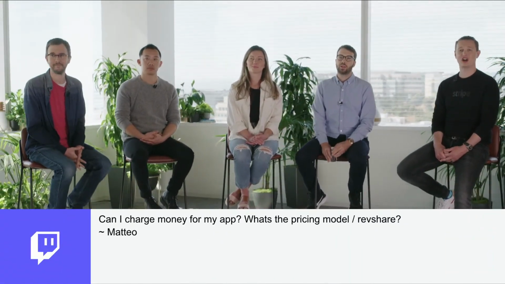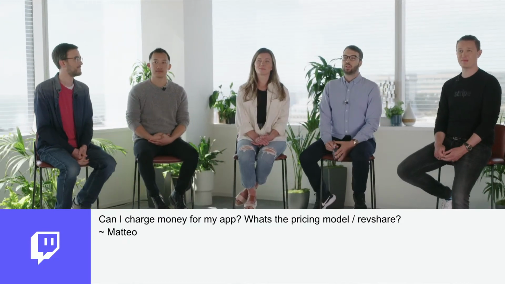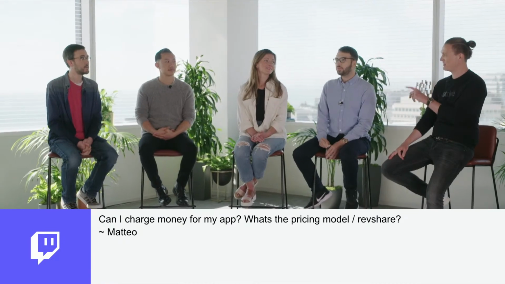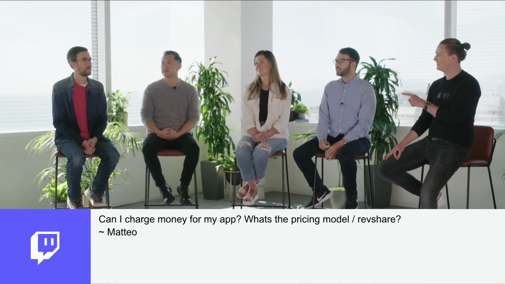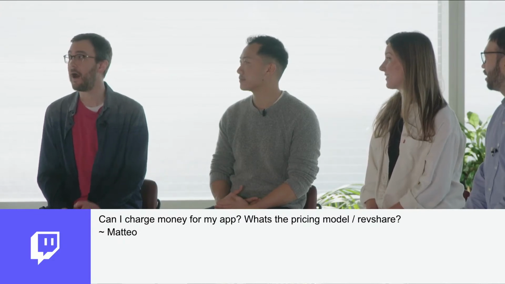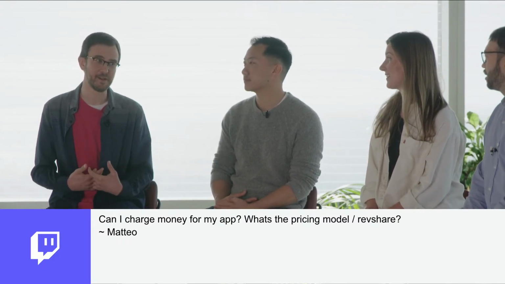Matteo asks, can I charge money for my app? What's the pricing model / rev share? So TJ, you did touch upon this a little bit earlier. Do you want to expand a bit more on what this is going to look like? That's a great question, by the way. I think it's a great question as well. And I think the best thing that we can do here is ask for people, like, what do you want that model to be? What is it that you would like to experience for building your business with a Stripe app? And we're excited to provide that functionality to you, and that's what we want to hear from you.